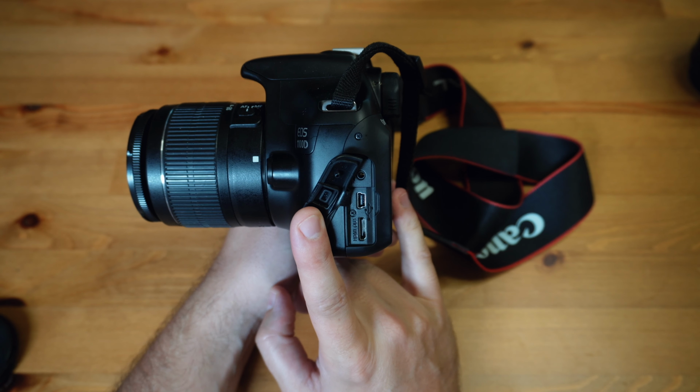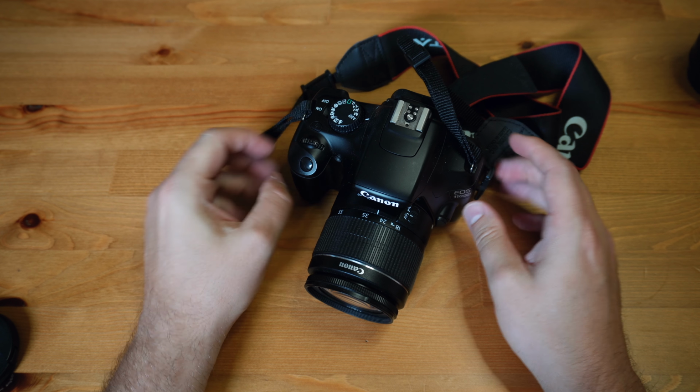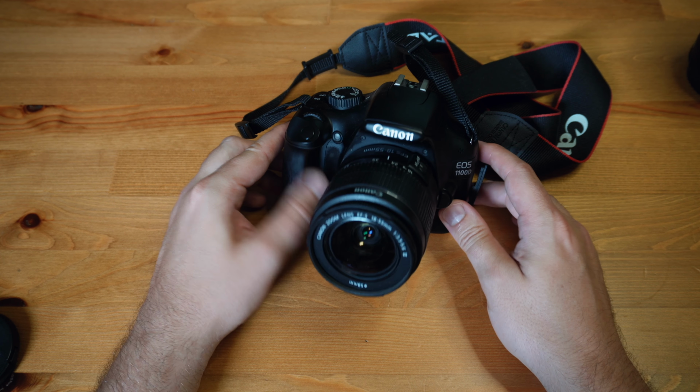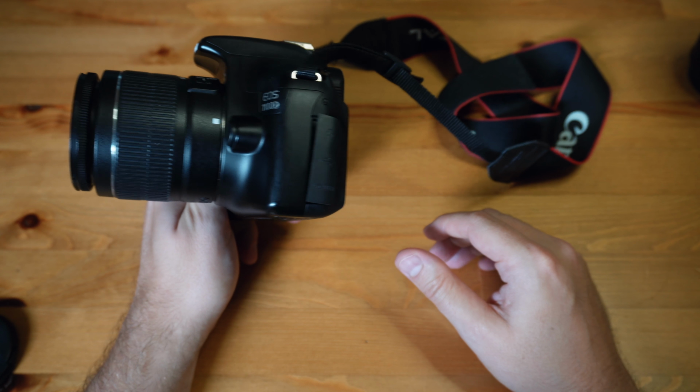But in this case, we're just going to use the Canon software to plug it in here, in this USB port. And then we're going to plug it into the computer. I'm currently using a Mac, and we can download the software, get it installed and give it a try, and show how easy it is to use the Canon software if you need it for live streaming or Teams, etc.